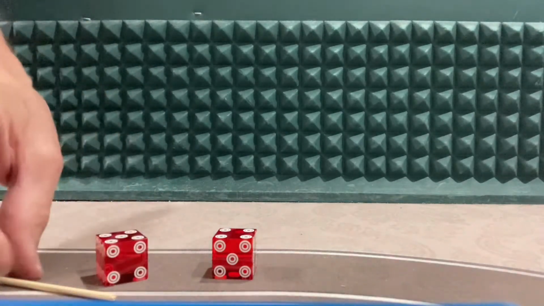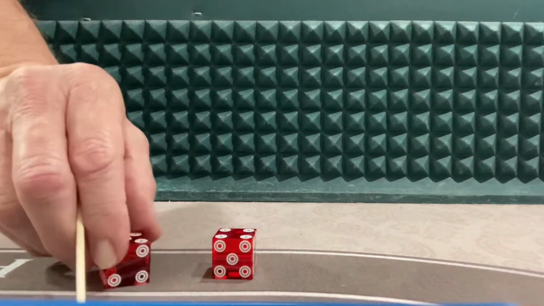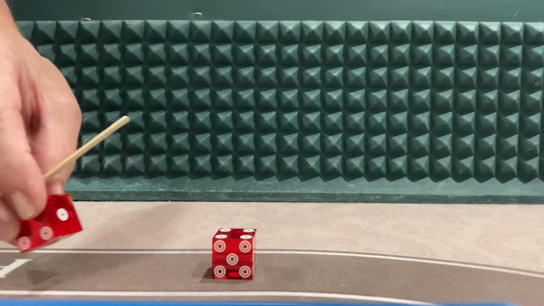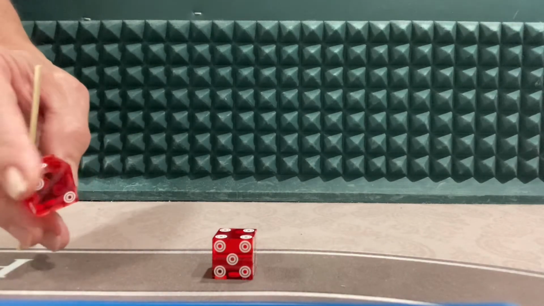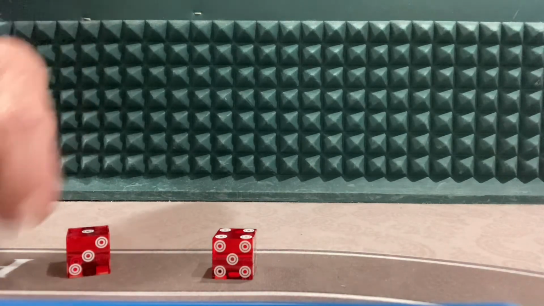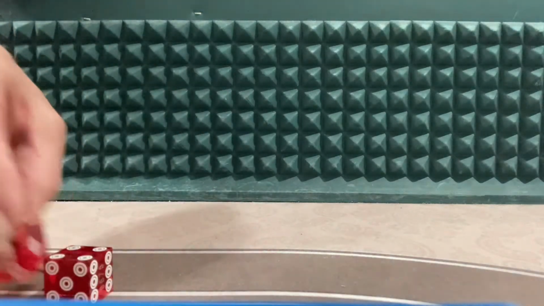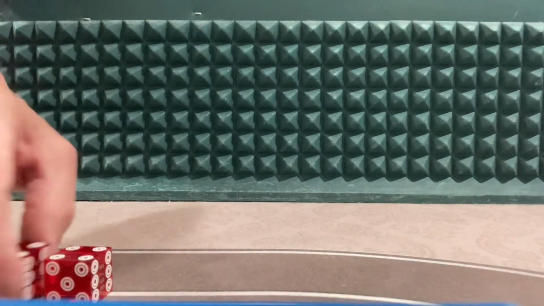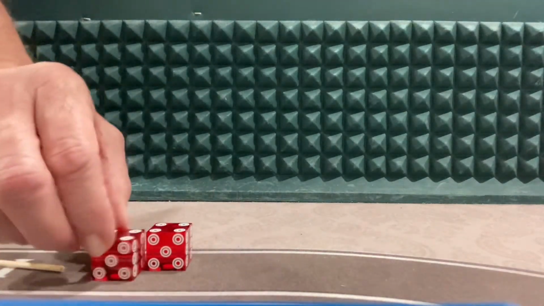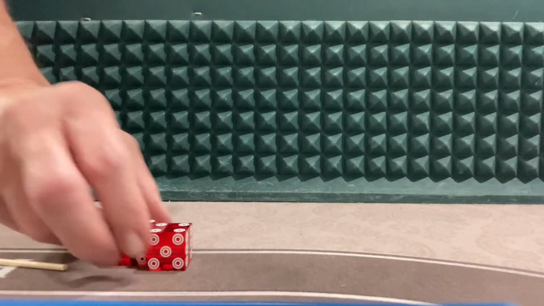Now they might be tumbling this way, so that their axis, where it started this way for this die, is now turning this way, and maybe even like that, so that the axis goes this way. So what you have to understand is that, yes, the dice have an axis.